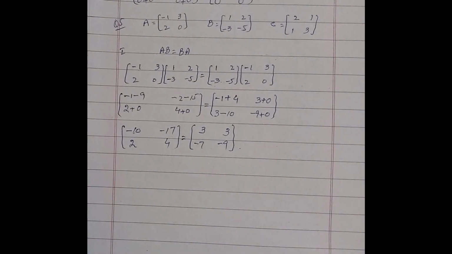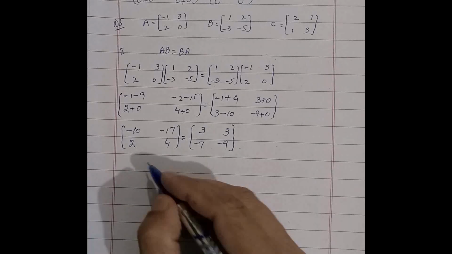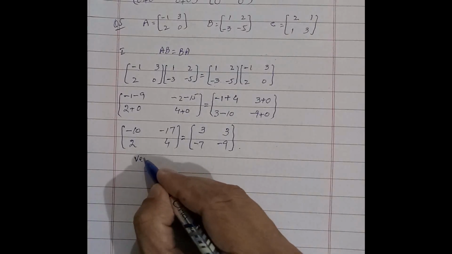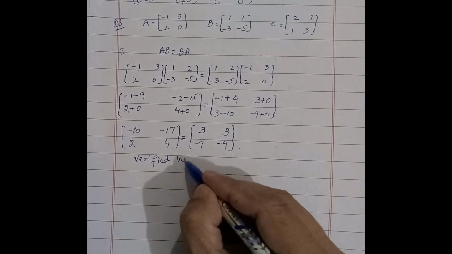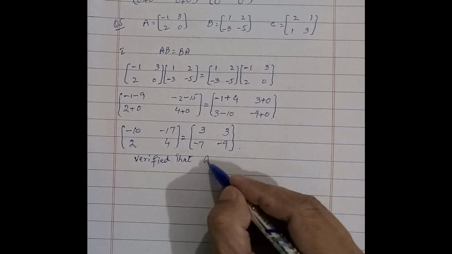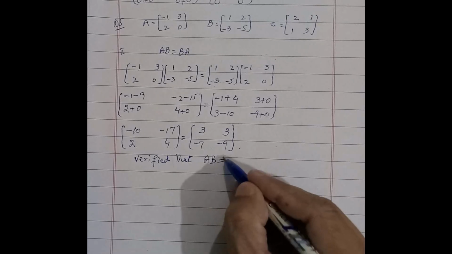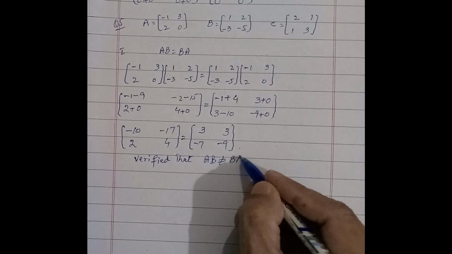And we saw both the matrices are not equal. And we know that AB matrix is not equal to BA matrix. And this is verified by the solution. So verified that AB is not equal to BA.